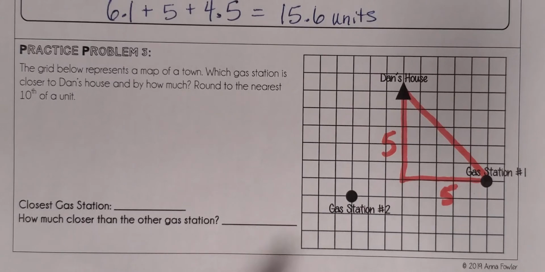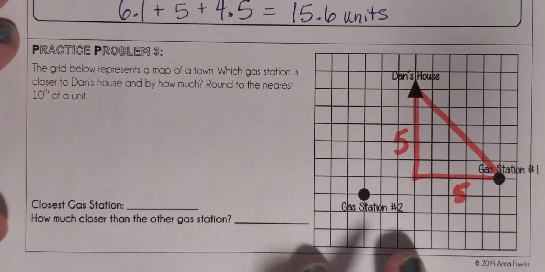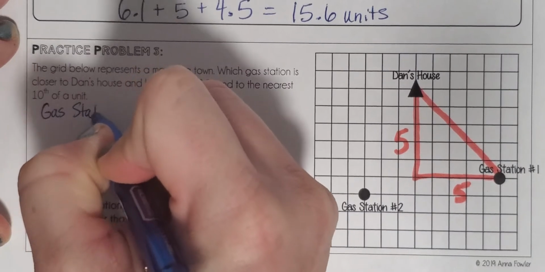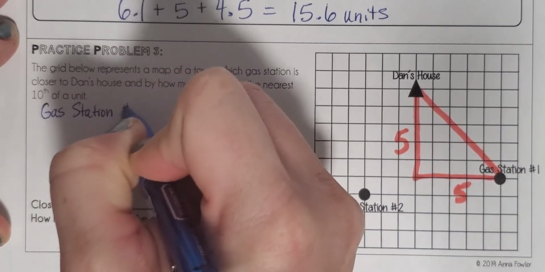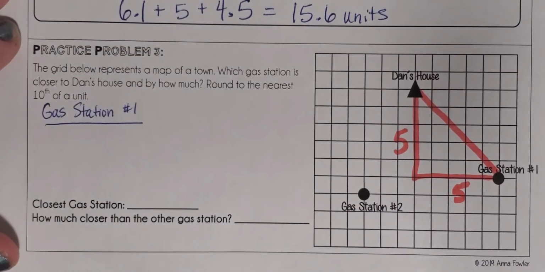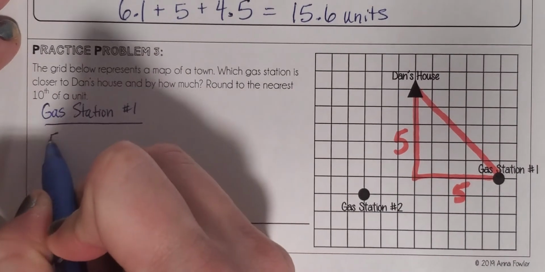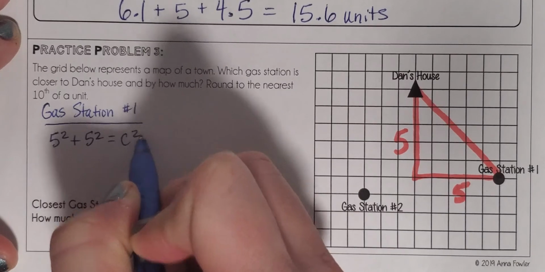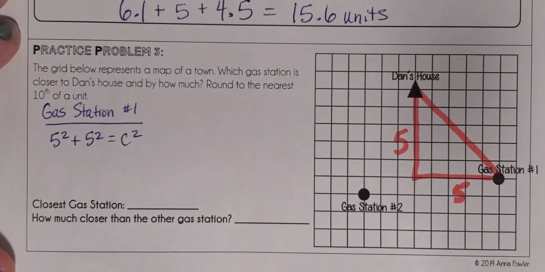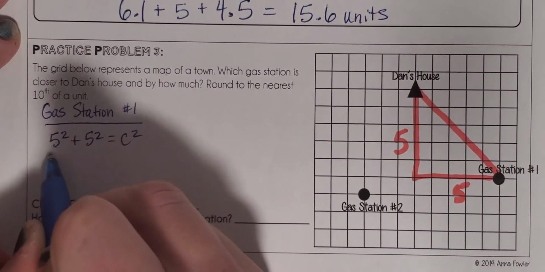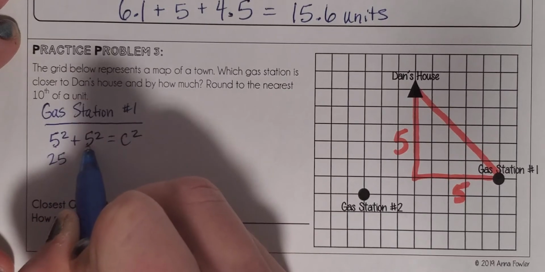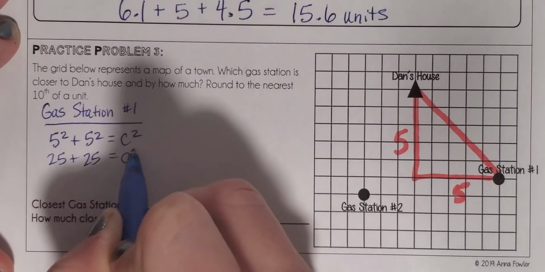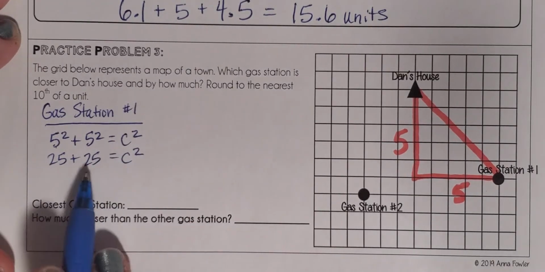So since I'm going to be comparing both gas stations, I'm going to label my work so I know what I'm talking about later. So gas station number 1. I know that I have my A and my B. I'm going to go ahead and simplify these. So 5 squared is 25. This 5 squared is also 25. And I'm going to go ahead and add these together.